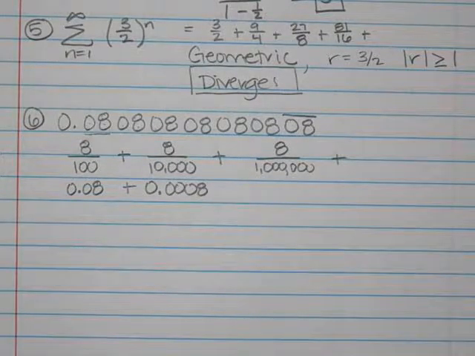The top stays 8, right? So you're multiplying by 1 on the top. What are you multiplying by on the bottom? How many zeros are being added each time? 2. So how do you add 2 zeros on the bottom? Multiply by 100 on the bottom. Okay, so this is a geometric series, and the R value is 1 over 100. You guys see that? Okay.